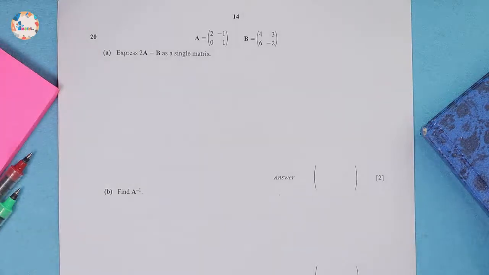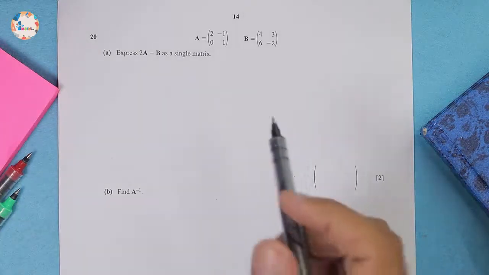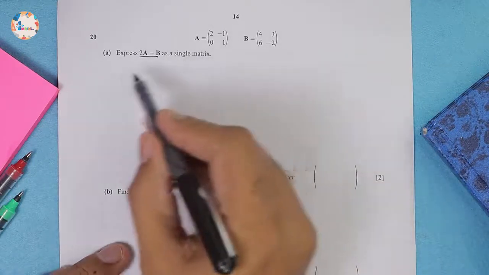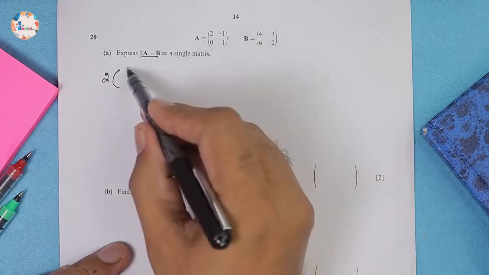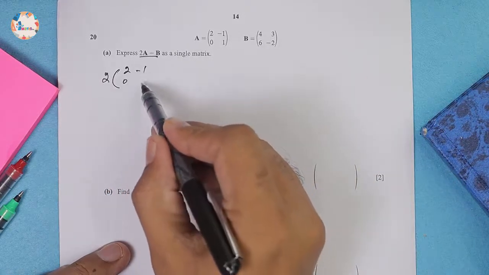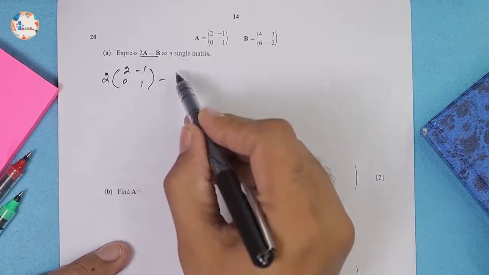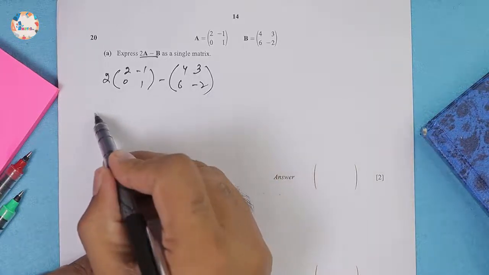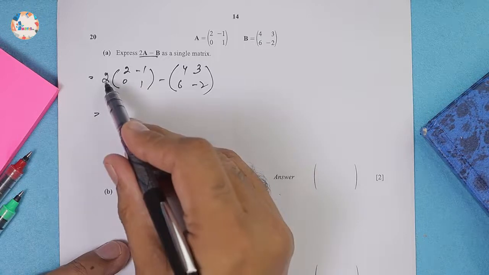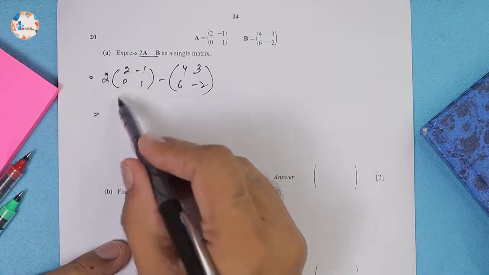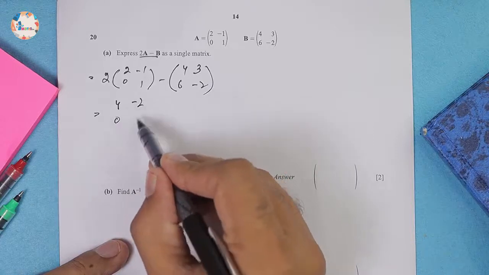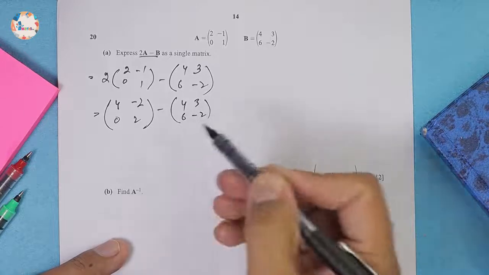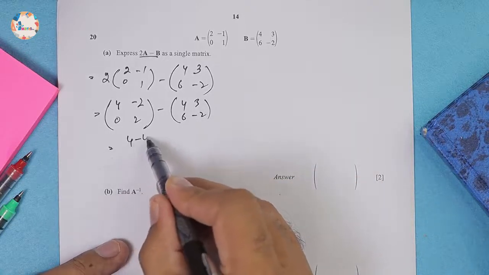Now question number 20, a matrices question, and A and B, two matrices are provided. Express this as a single matrix. So 2 into A will be this: 2, 0, minus 1 and 1, and minus B will be 4, 6, 3 and minus 2, and then we will be multiplying this. So multiplying will be with each term. So 2 into 2 will be 4, then 0, minus 2 and 2, and minus this matrix 4, 6, 3, minus 2, and now you will have to subtract 4 minus 4.